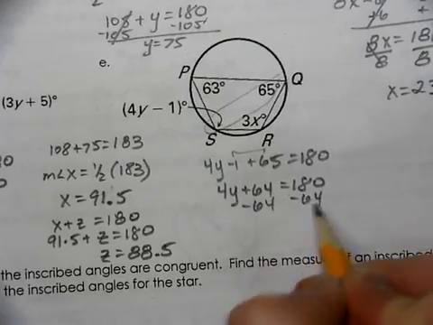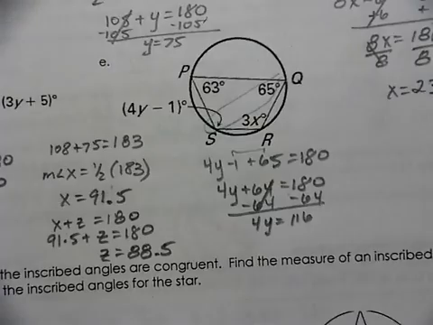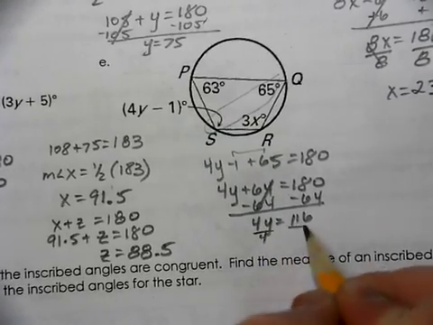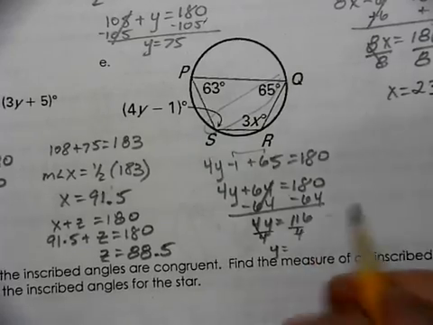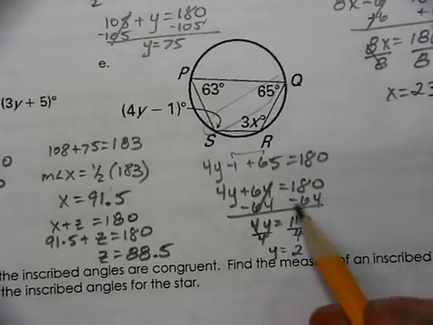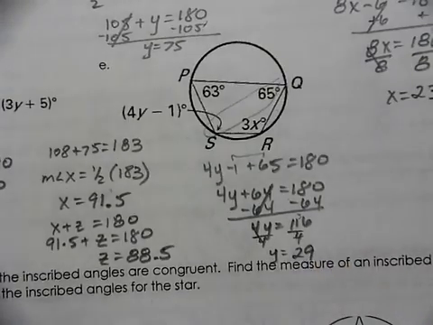Subtract the 64 across. That comes out to 116. Divide by 4. 4 goes into 11 just 2 times with 3 left over. 4 goes into 36 9 times. So we know that that's 29.